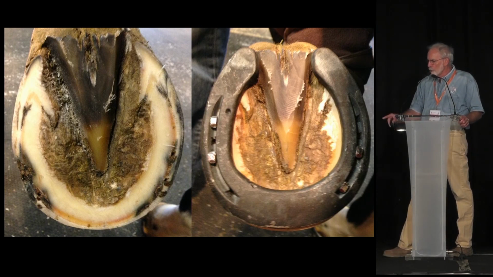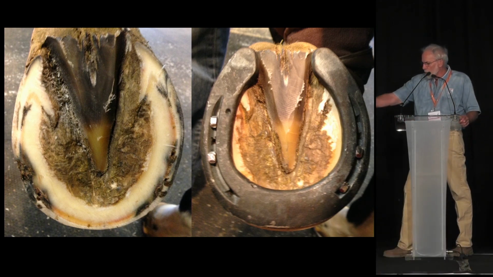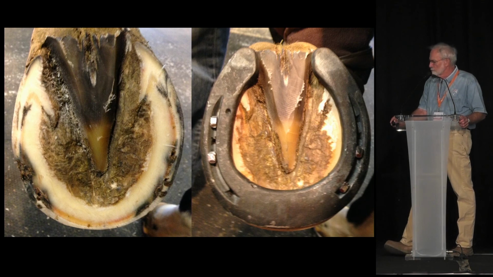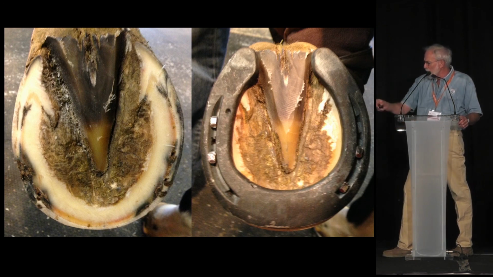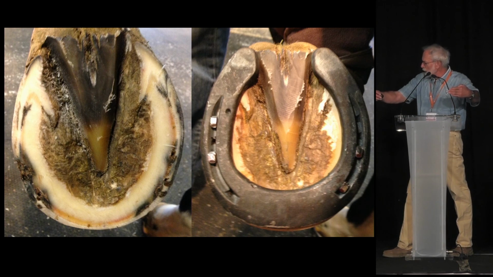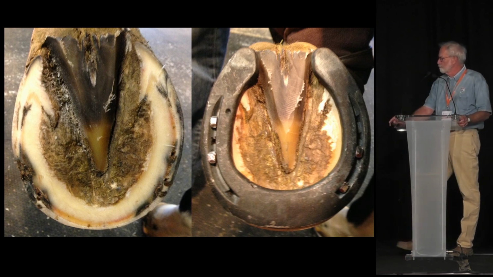Sometimes you can't trim to the base of the frog. But you see the heels and the frog are on the same plane. So I can move my shoe back to the base of the frog so I can increase the length of the horse's foot.